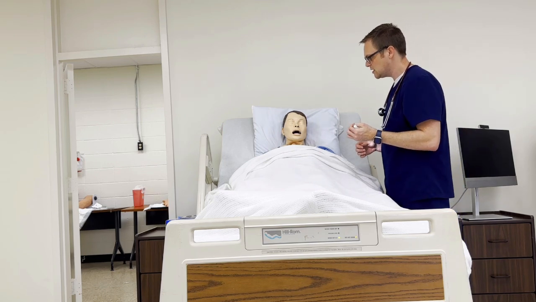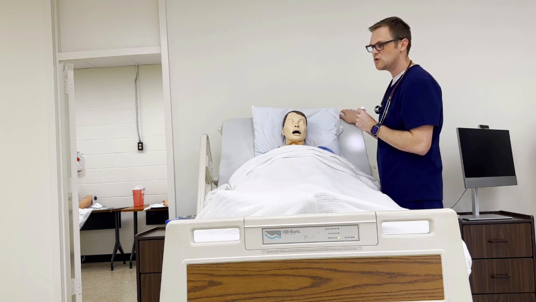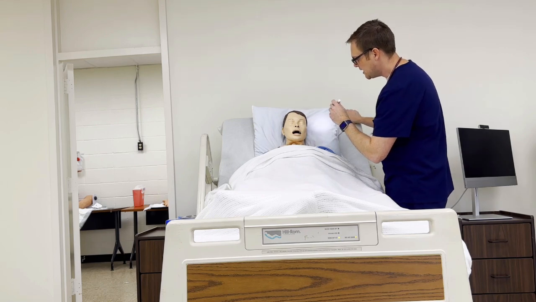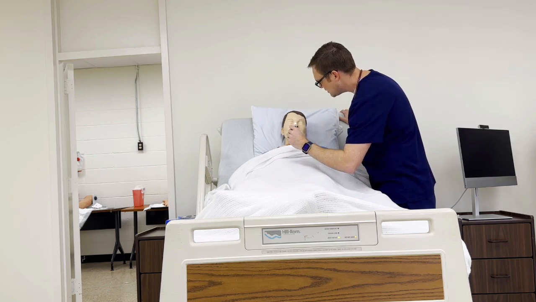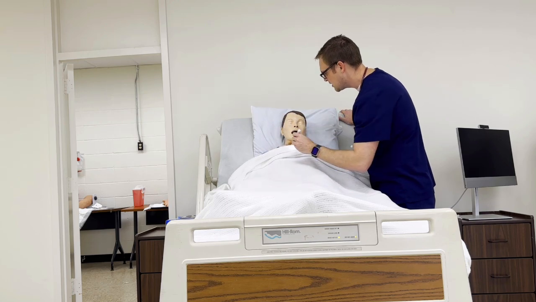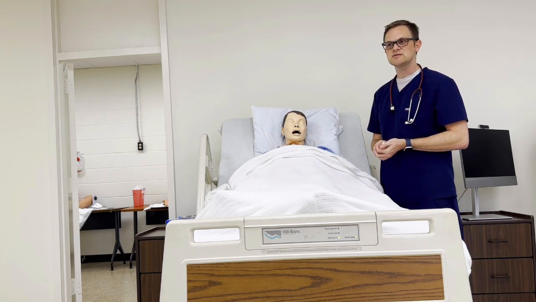Next, I'm gonna check the patient's eyes. Now, of course, this mannequin's eyes are closed, but what I would do is have them open their eyes and tell them to look straight ahead. And I'm gonna shine one light into this eye. I'm gonna come around and shine one light into this eye. The pupils are equal, round, and reactive to light.